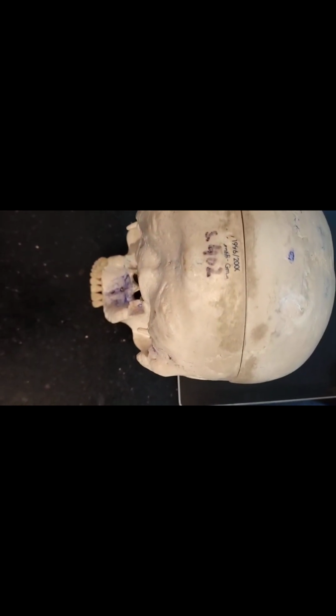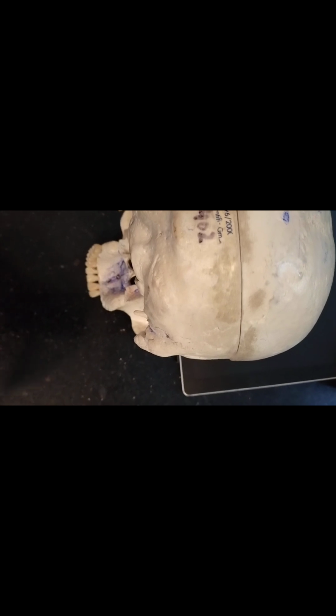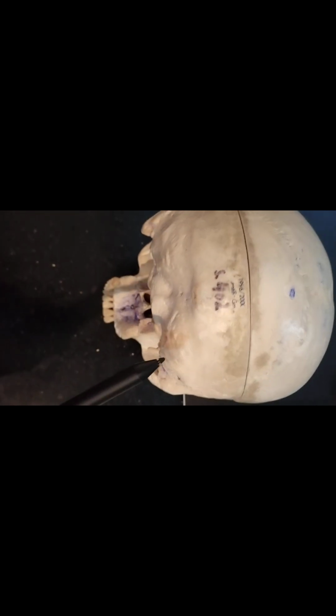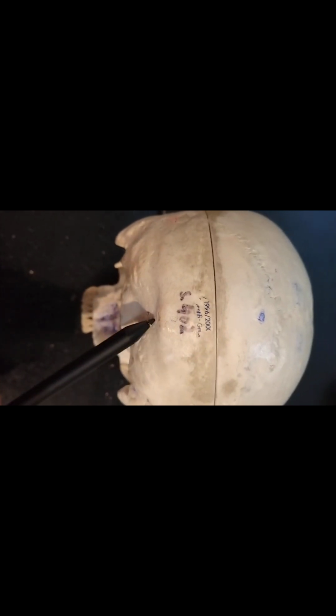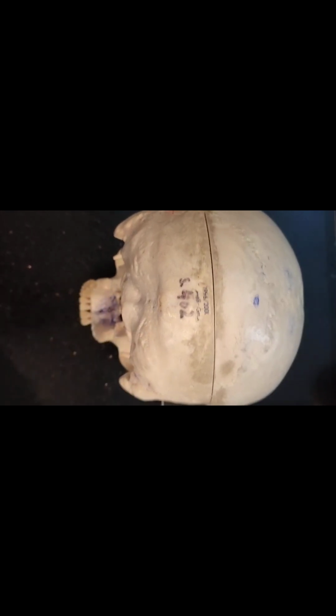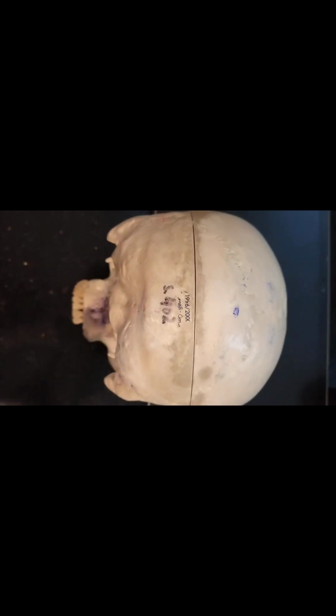The supreme nuchal line has the attachment for the epicranial aponeurosis. It is the toughest layer of the scalp. The epicranial aponeurosis is attached on the supreme nuchal line. The superior nuchal line has the attachments for muscles like the trapezius and the sternocleidomastoid, and it also separates the scalp from the neck.